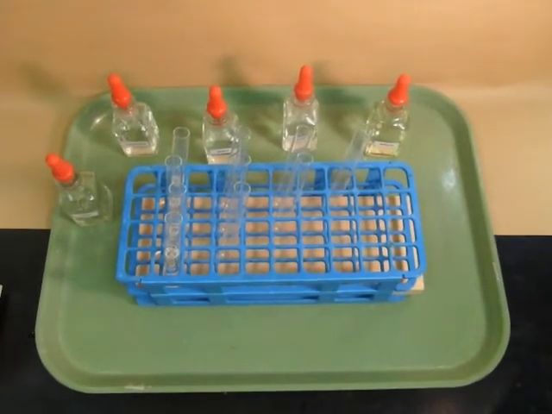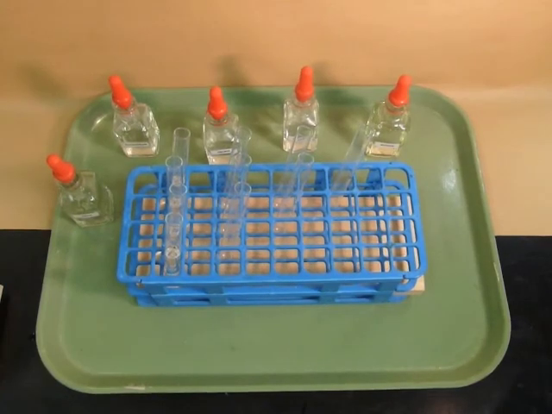Okay, so go ahead and get yourself to the lab benches. When you're done, you can just dump the contents in the sink and you can throw away the test tubes. We're not going to reuse them.